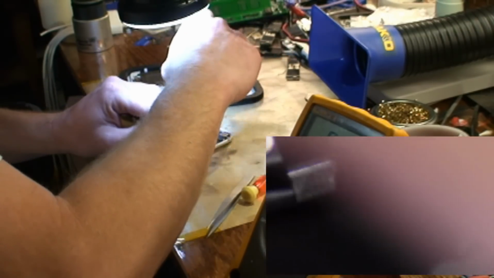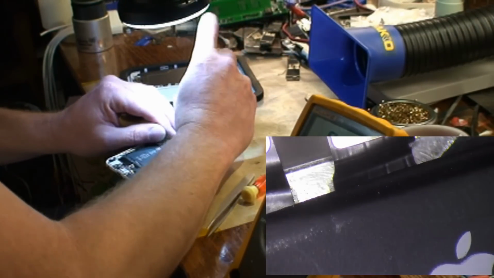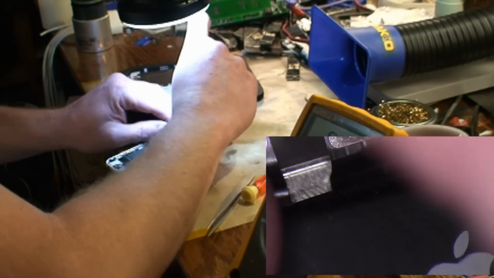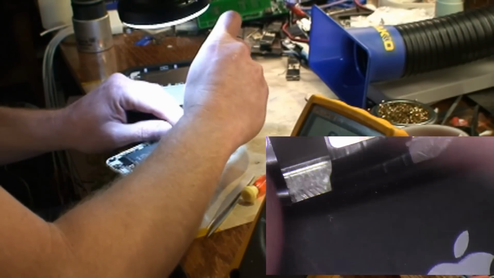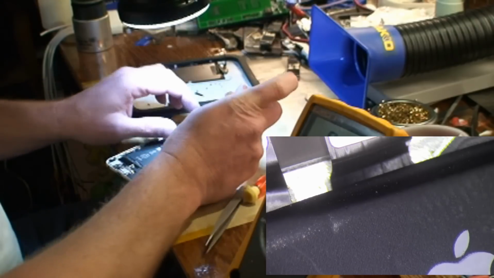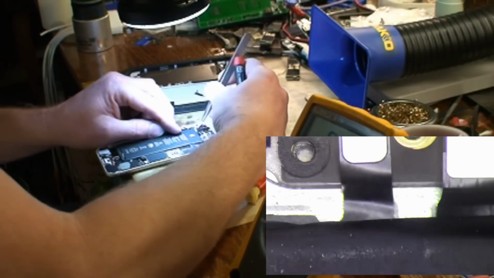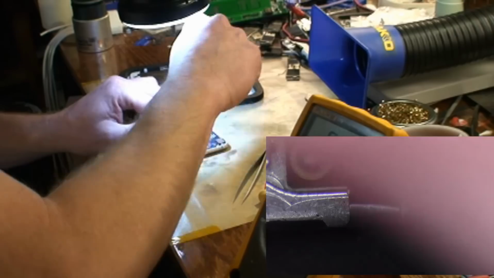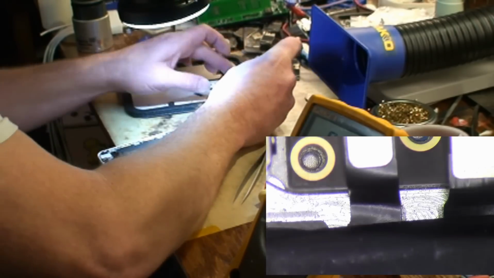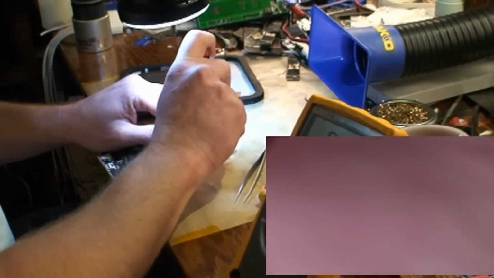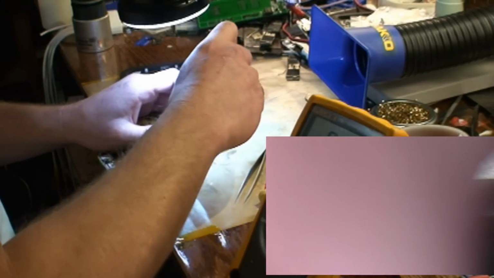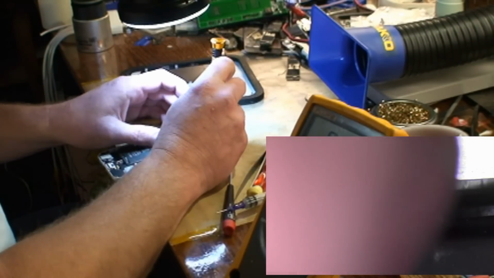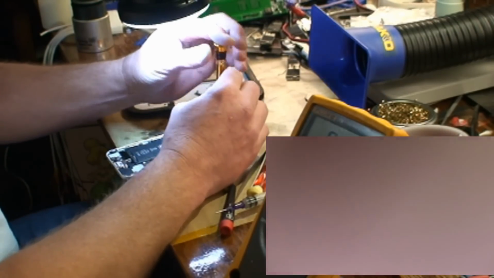I like these little magnetic mats to keep up my screws. I don't use a screw pad like some of you guys use. I just use a generic magnetic pad. And I've taken so many of these things apart that I just know where all the screws go by now, as long as I keep a little bit of track of where they're going whenever I'm taking them out.